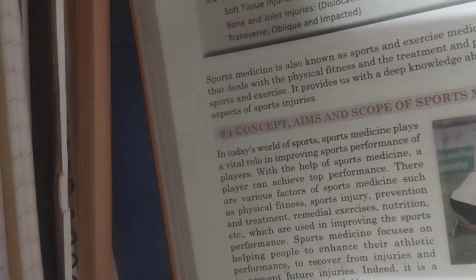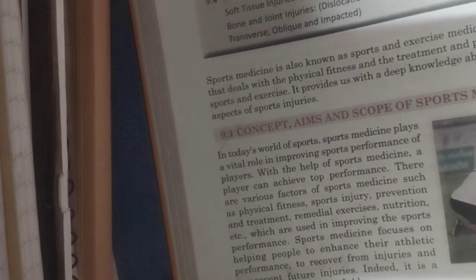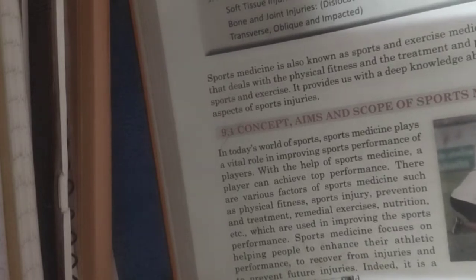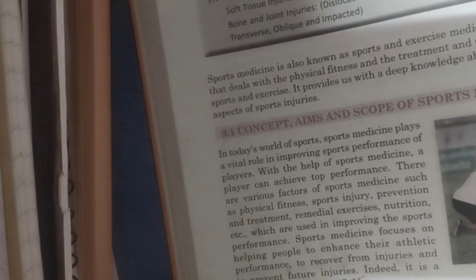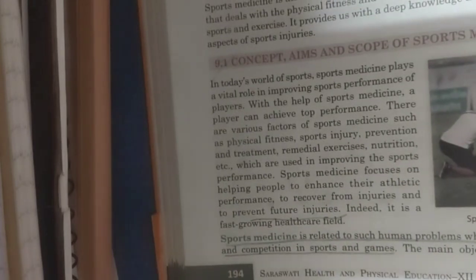Sports medicine focuses on helping people enhance their athletic performance, recover from their injuries, and prevent future injuries. Indeed, it is a fast-growing healthcare field. With the help of sports medicine, a player can achieve their best performance, recover from previous injuries, increase overall efficiency, bounce back, and prevent further injuries too.